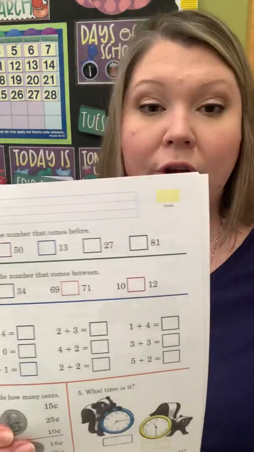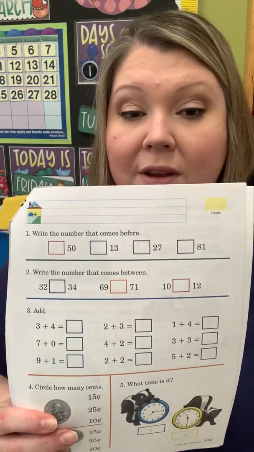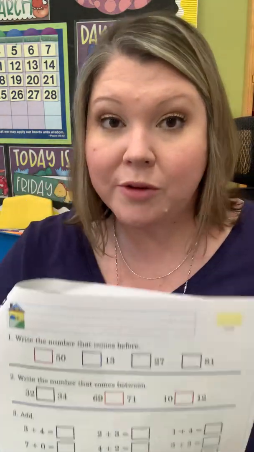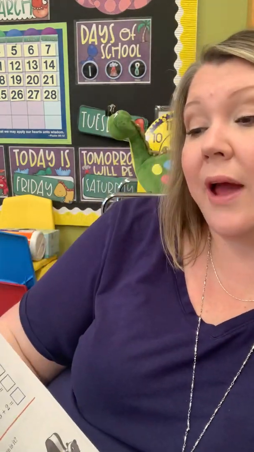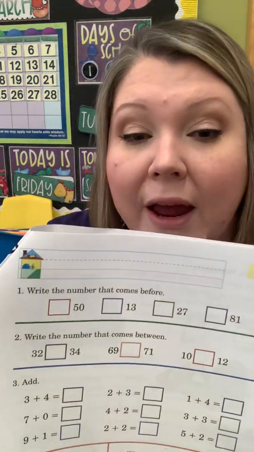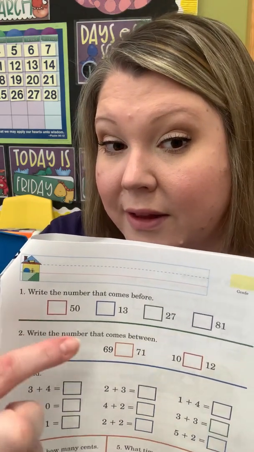4 take away 1. Now this is your critical paper of the day. And remember, pause this anytime you need to pause it. This is your critical paper of the day. This is the most important paper of the day. It is a number paper. And the very first says we're going to write the number that comes before this number.